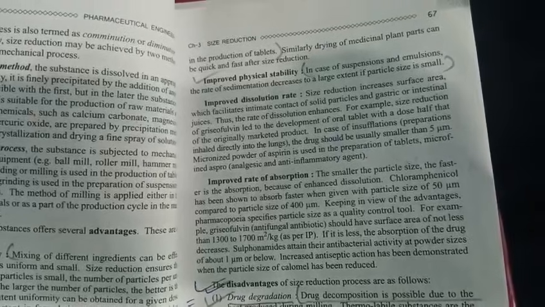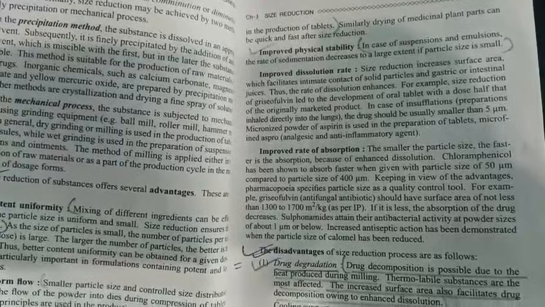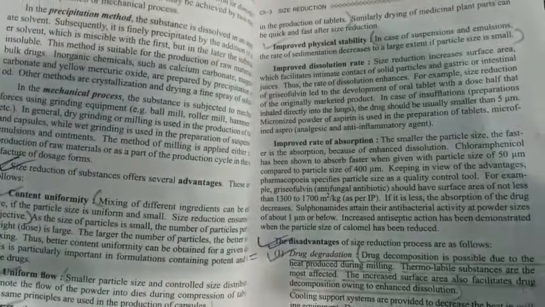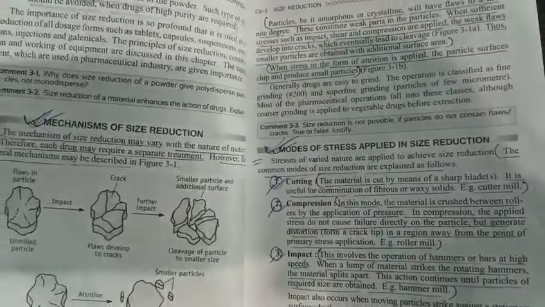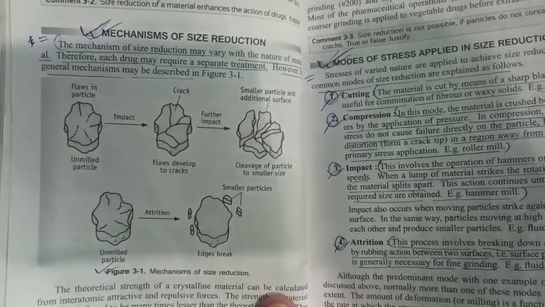What is the advantage of size reduction? For the final it is important for 7 marks. And what are the disadvantages of size reduction? If 7 marks come, they may ask you both. Then the next question is very important.